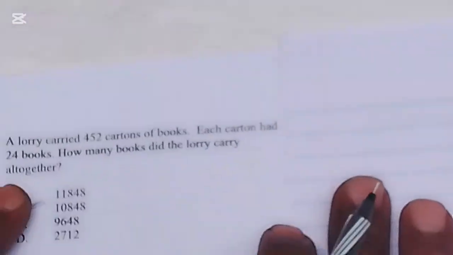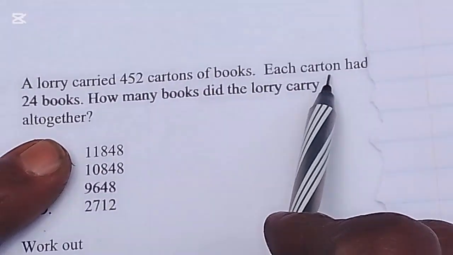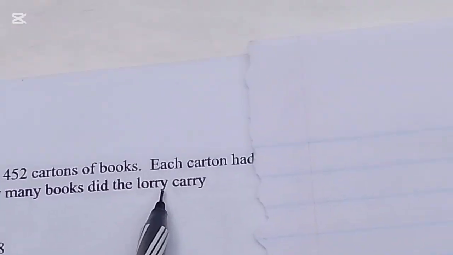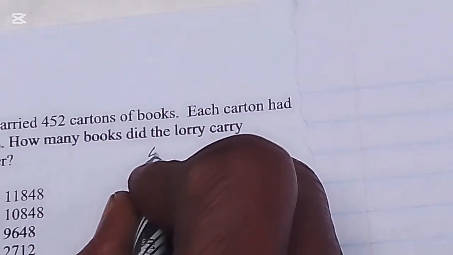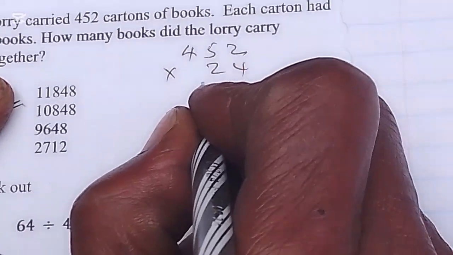Okay, number 5. A lorry carried 452 cartons of books. Each carton had 24 books. How many books did the lorry carry all together? This is 452. You multiply by 24.